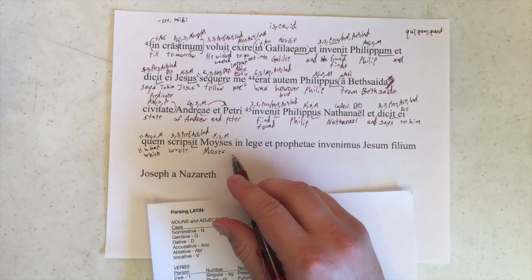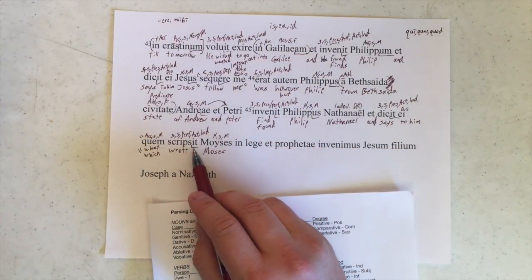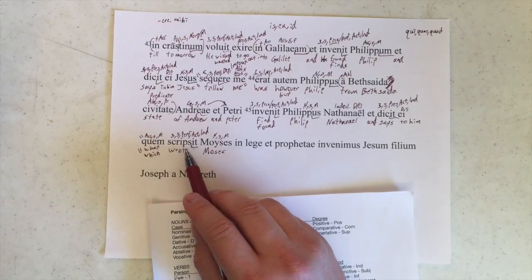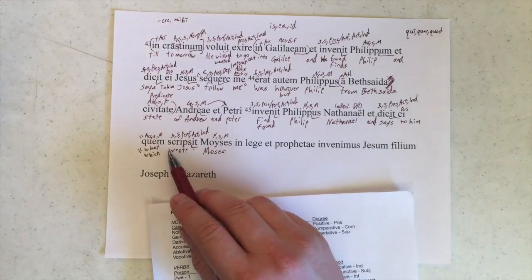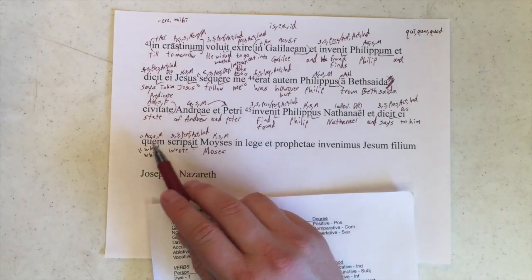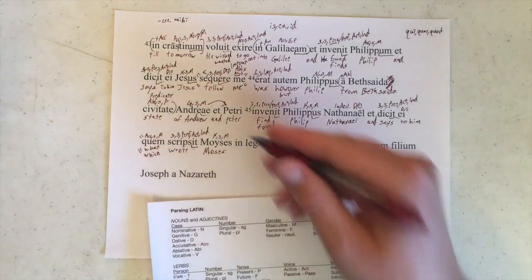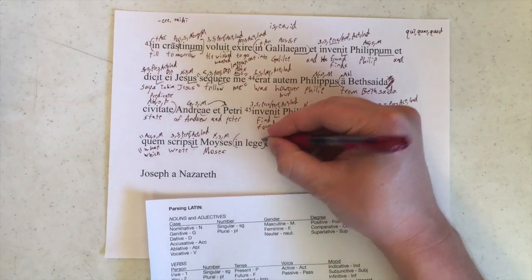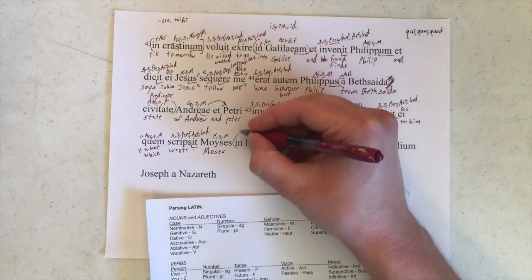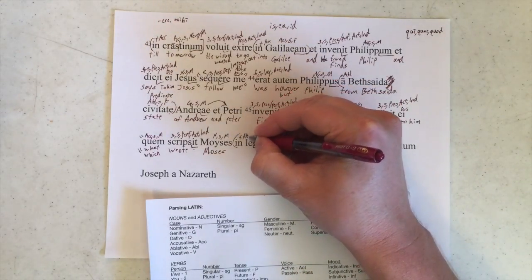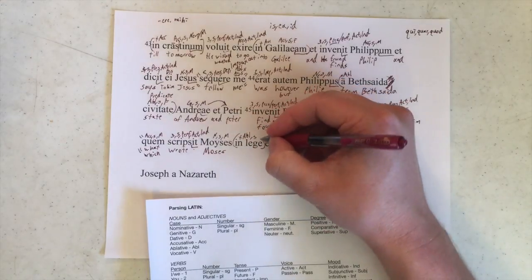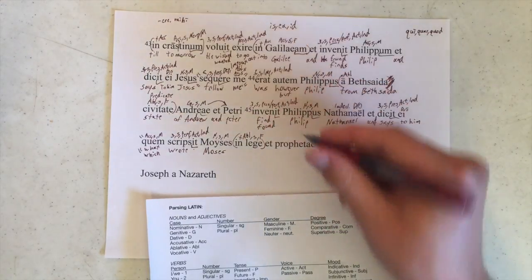Moses. So since we have scripsit here right after quem, scripsit has to be the verb of the relative clause, which means our main verb is somewhere else. So we'll want to look ahead. We've got our subject or verb, and that in lege is a prepositional phrase. Lege is an ablative, singular, and I believe lex is feminine.